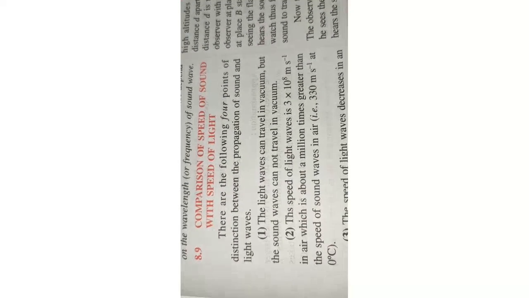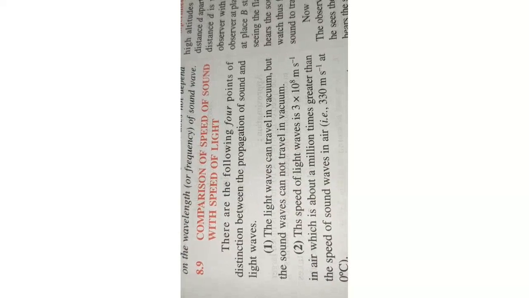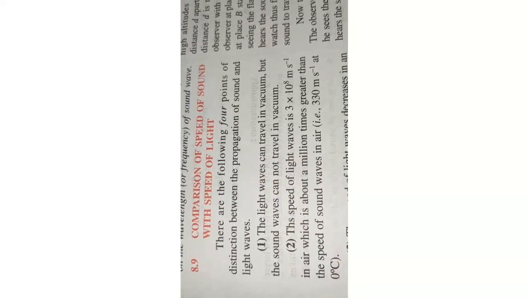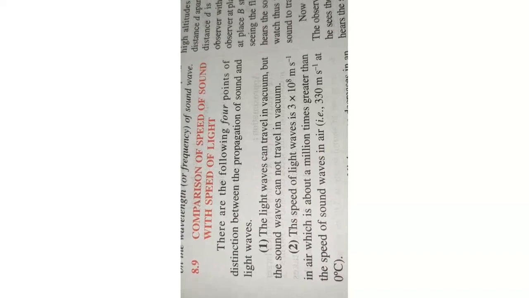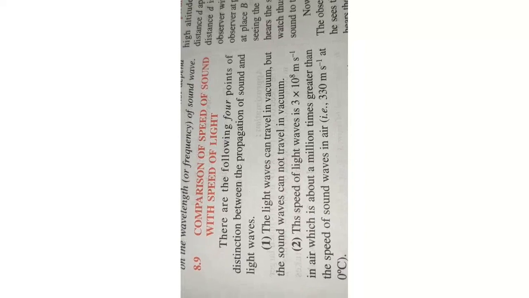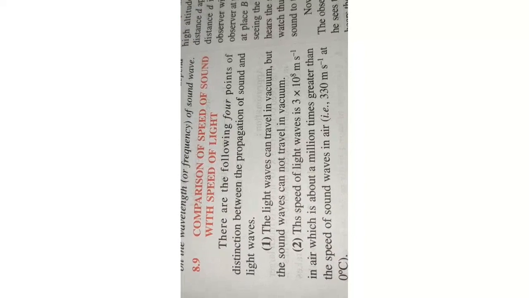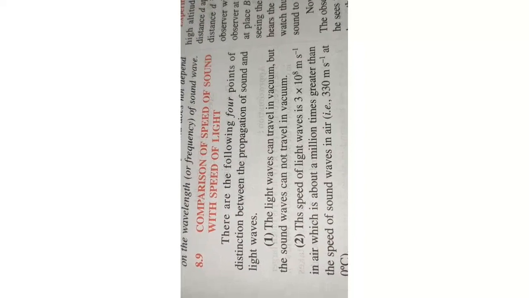To compare the speed of sound with the speed of light, we will find the following 4 points. Firstly, light waves can travel through vacuum, but sound waves cannot travel in vacuum. The speed of light is far greater than the speed of sound in air. Then, the speed of light wave decreases in an optically denser medium, but for sound we find that the speed of sound is more in solids. And finally, the light waves are transverse electromagnetic waves, while the sound waves are longitudinal mechanical waves.